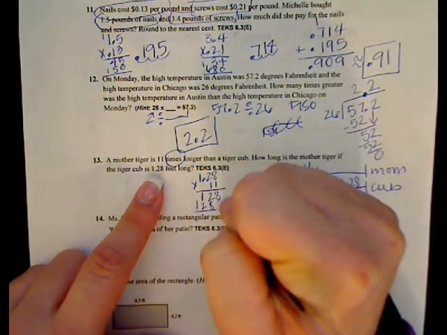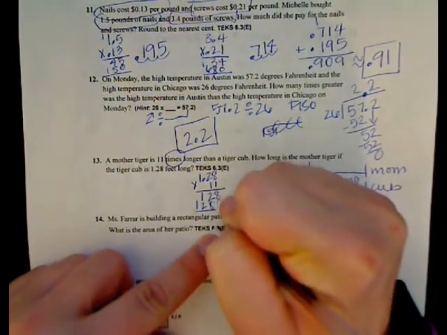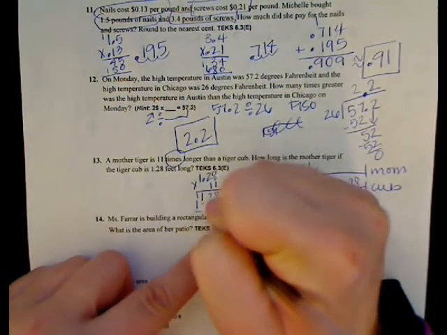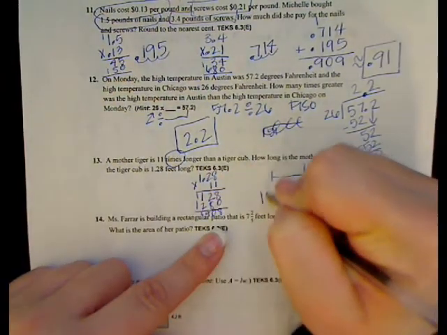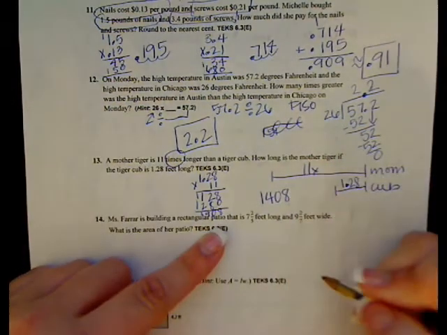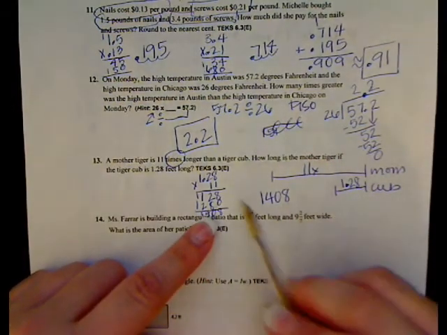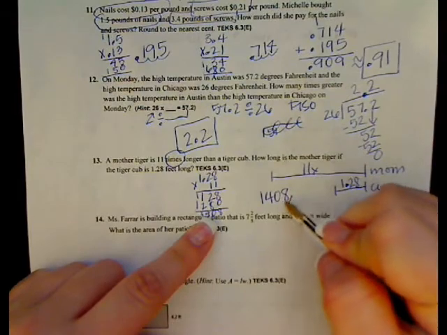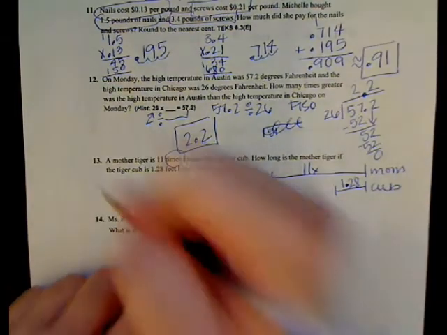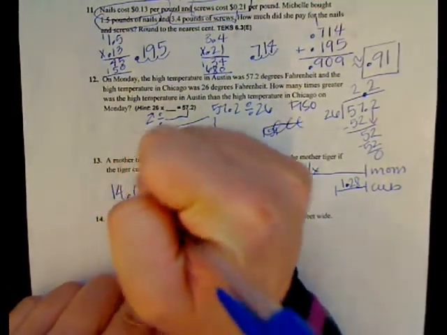Add down. When you add down, you get 8, 4, 1. I'm going to write that over here. I know it's hard to see. I've got 2 numbers behind a decimal, so 1, 2. So Mom would be 14.08 feet long.